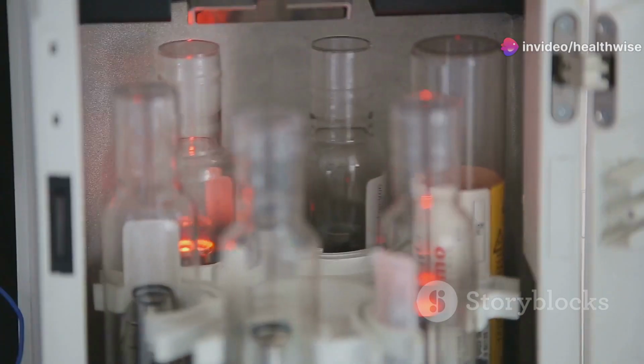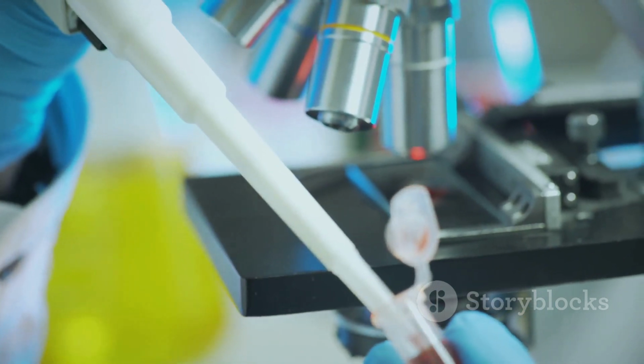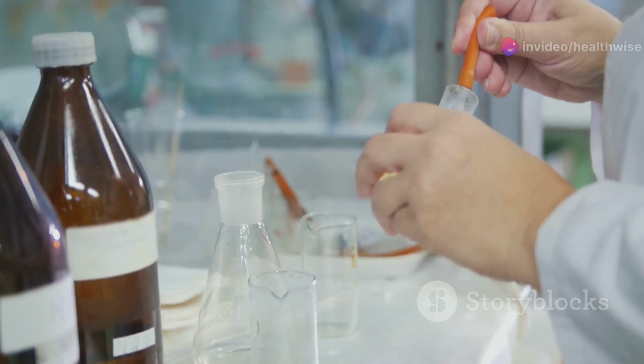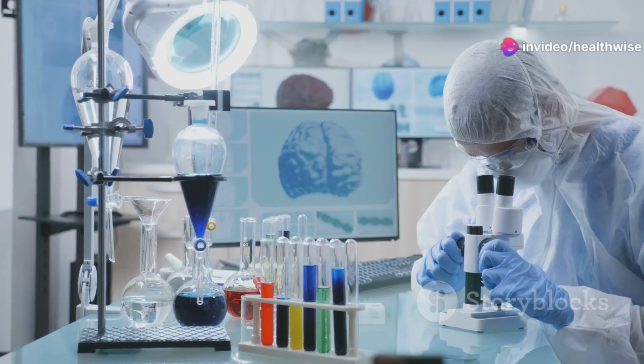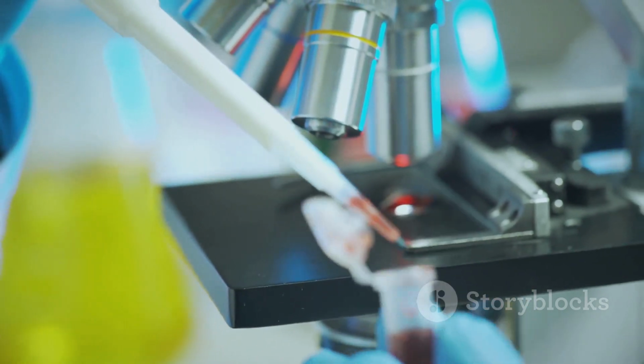Section 4. Unraveling the steps of PCR. PCR might seem complicated, but it involves a few basic steps. It's like a recipe with specific ingredients and instructions. The first step is denaturation. We heat the DNA sample. This causes the two strands of the DNA double helix to separate.